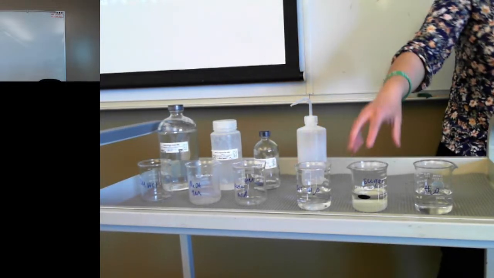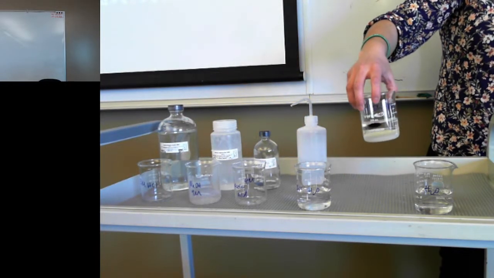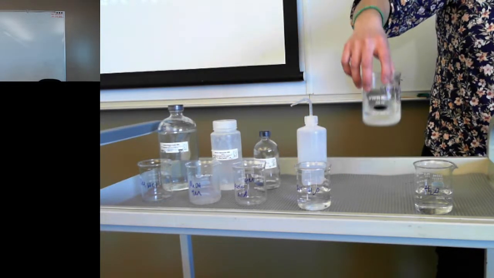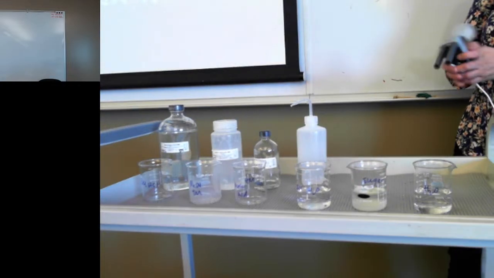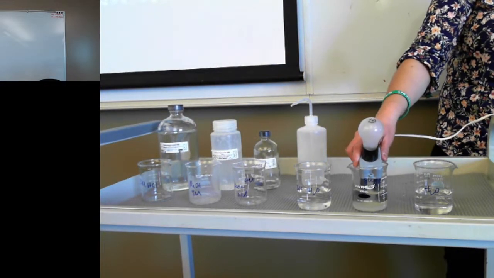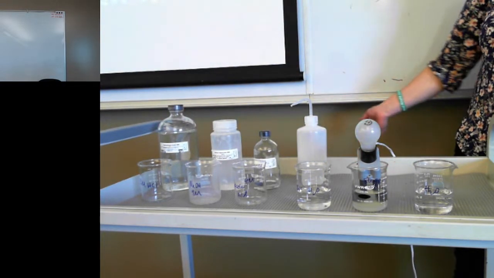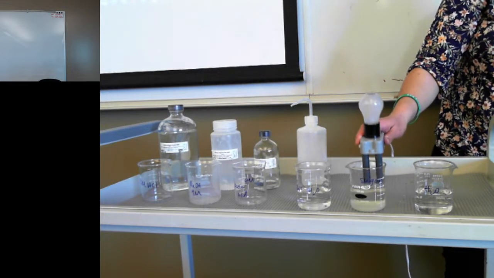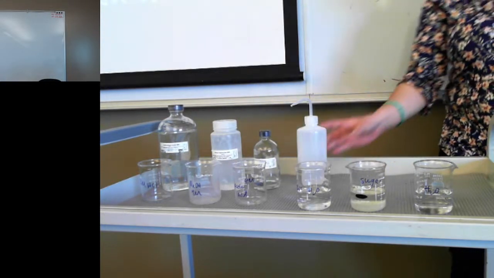Okay, sugar, and you can tell by the huge clump of sugar. I really tried to put a ton of sugar in there to make the point. And yes, I put a huge amount of sugar, and it doesn't matter. It still doesn't light up. So not an electrolyte, right?